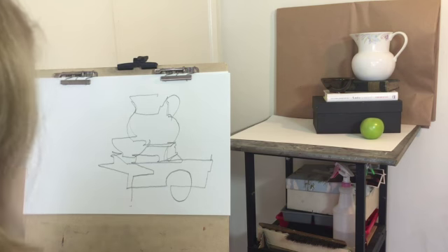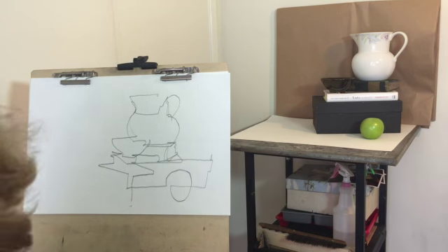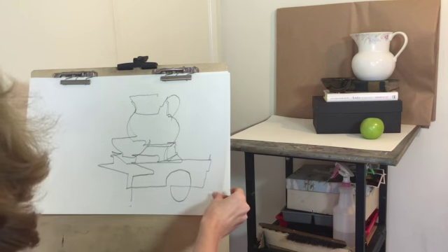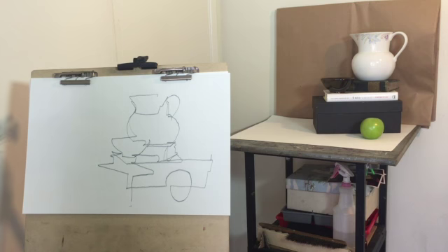And I broke my pencil, so I think we're done. There you go. There is my blind drawing of a still life. So that is 5A. So you'll want to do that first. And then 5B is your picture plane. Let me get my picture plane here.